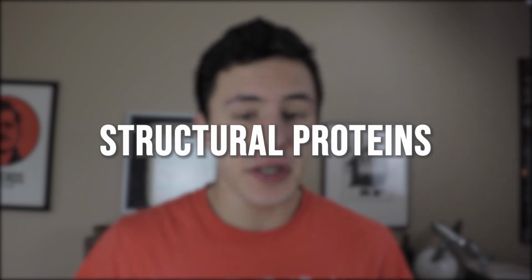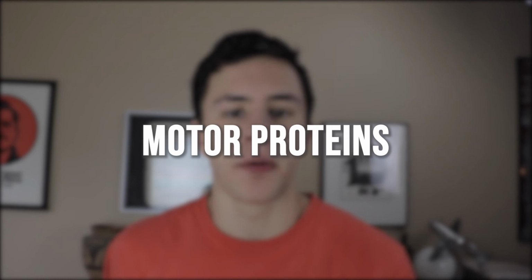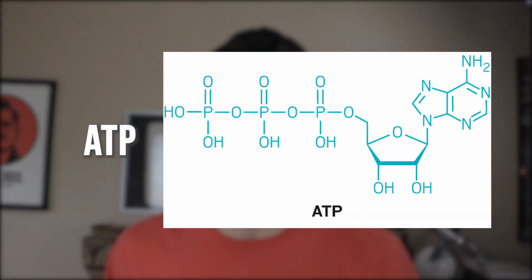Structural proteins. These proteins are there to give rigidity and structure to biological parts of our cells and our body. Motor proteins. Motor proteins are the molecular motors and machines of the cell that move within the cytoplasm. They take chemical energy in the form of ATP and convert it into mechanical energy, and they can also have structural functions. Motor proteins are imperative for many reasons, but especially because they allow the motility or movement of single-celled organisms and sperm cells of multicellular organisms.